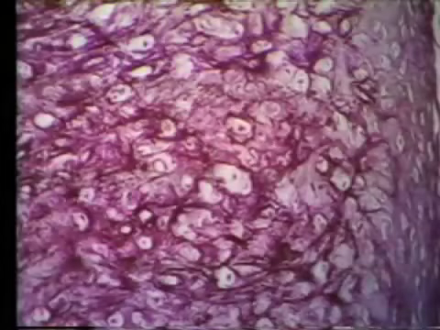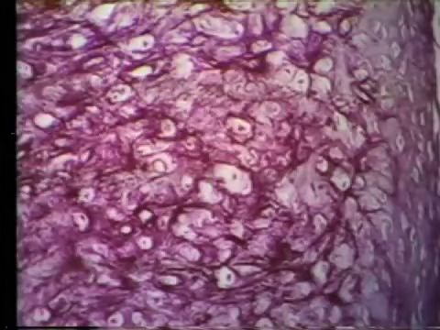What name is given to these groups of cells? Number 4, what type of cartilage?